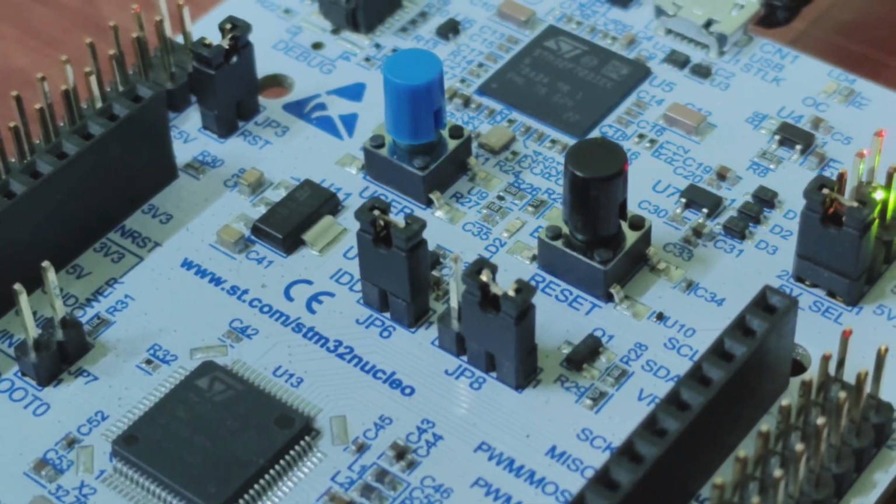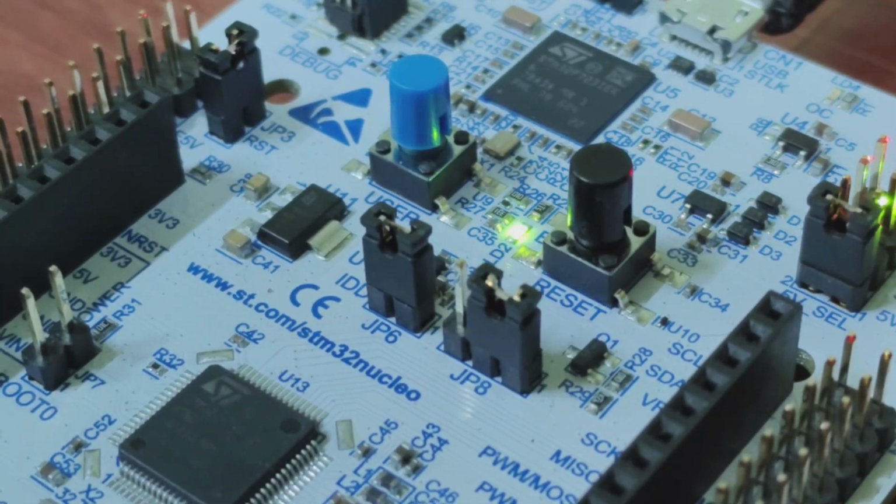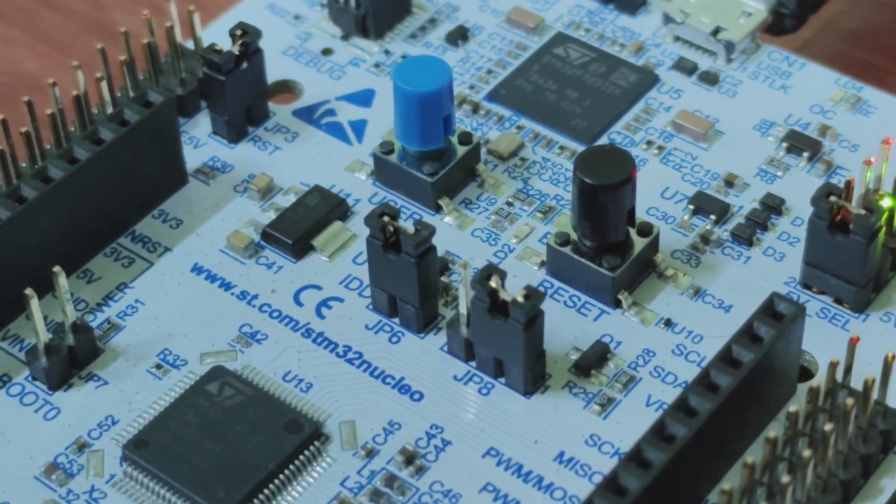So in the next video we will see how to control the LED based on the ADC input to it.